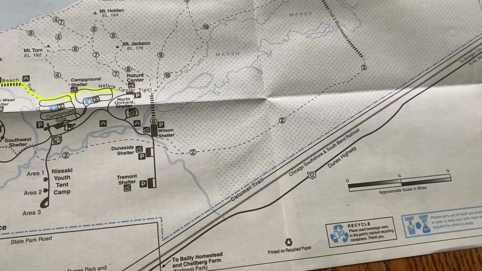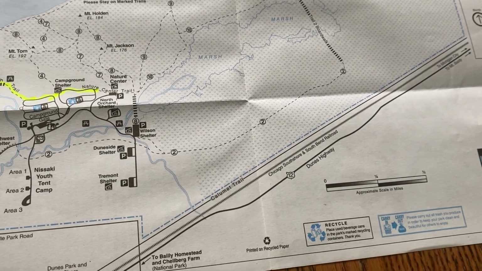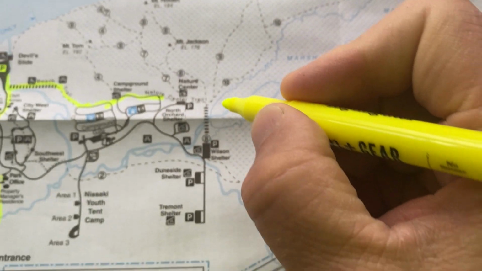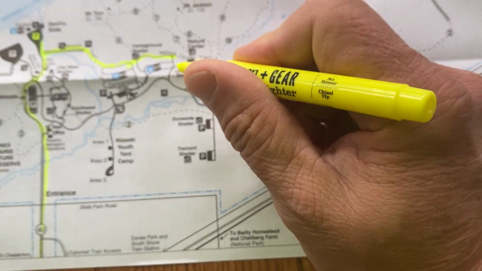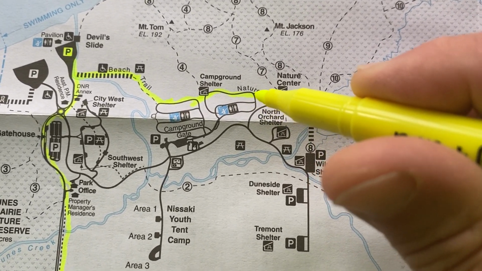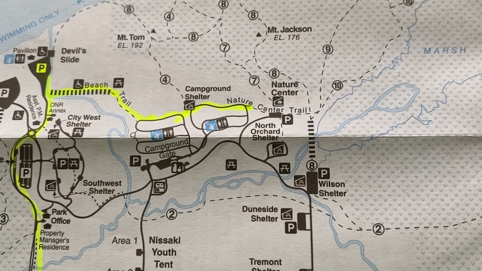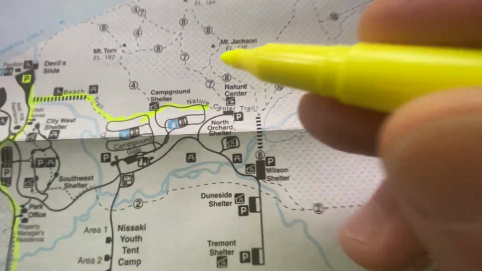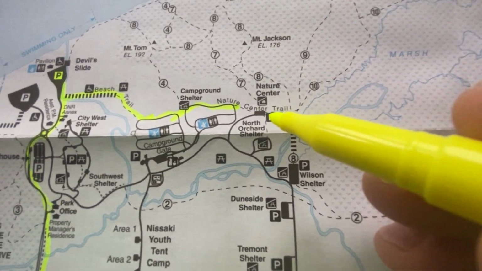So now we're right at the Nature Center. I'm so sorry this isn't an iPhone, but sometimes it doesn't want to focus. I'm going to try switching it to the widest angle and coming down. That maybe works a little better.